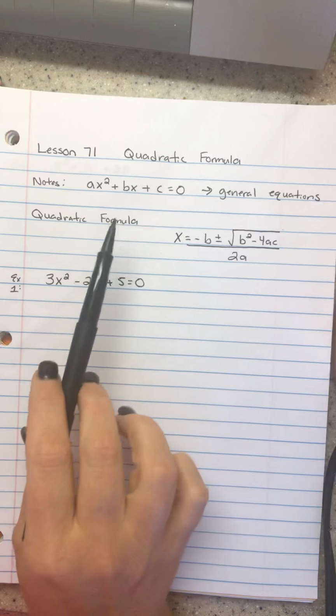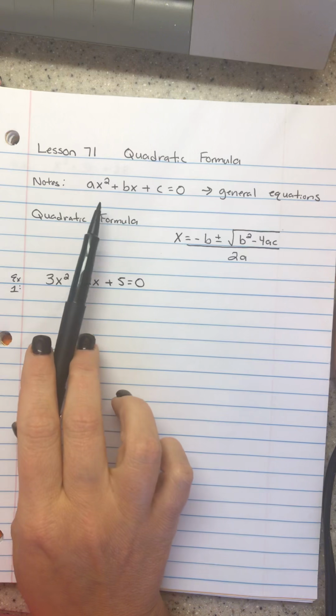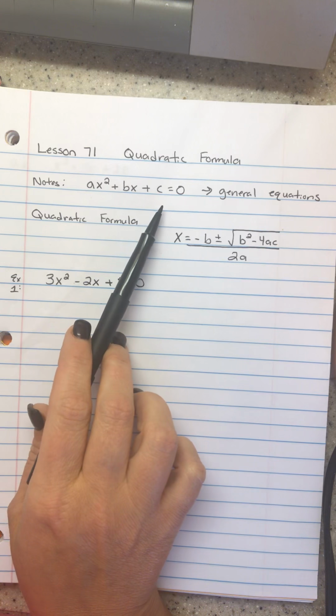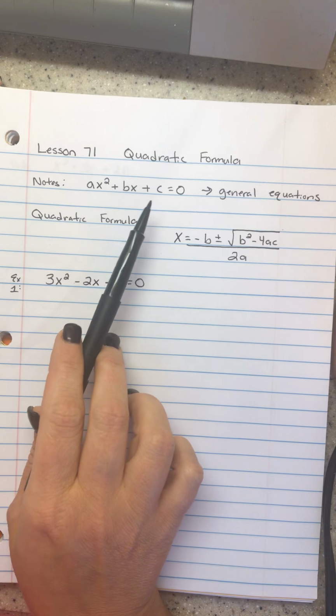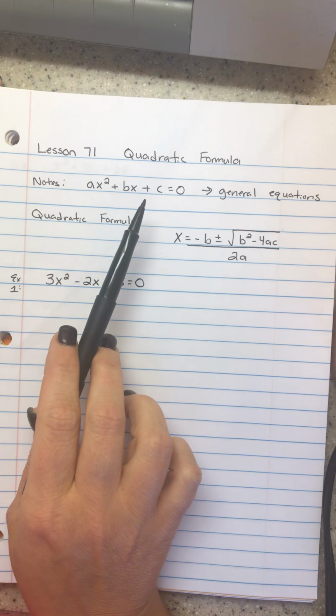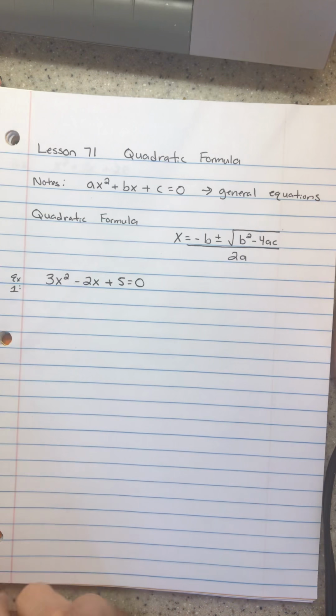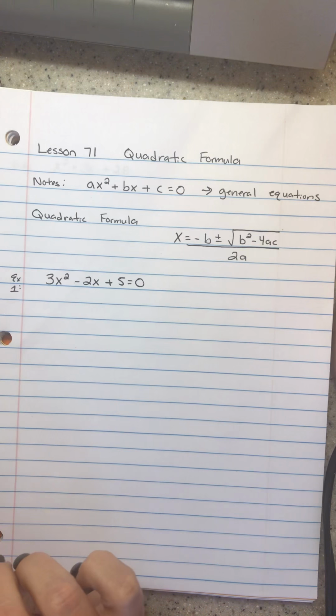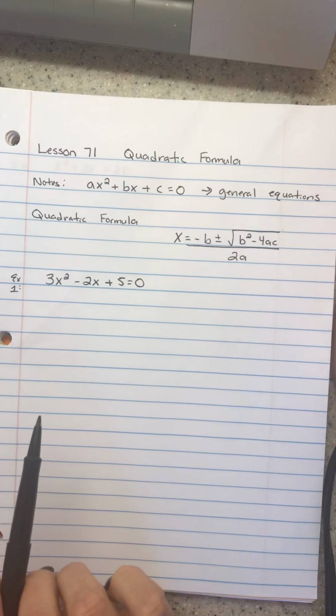This is the general equation for a quadratic: ax squared plus bx plus c equals 0. And in the past, just a few lessons ago, we started doing completing the square. If you take this and divide everything by the lead coefficient, move your third term, and take your second term, divide it by half and then square that, in the end we would end up with this formula.